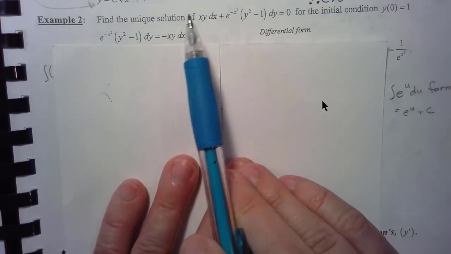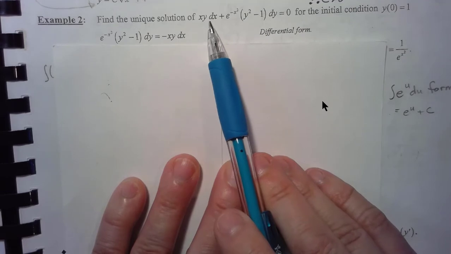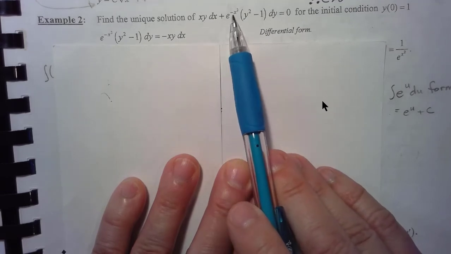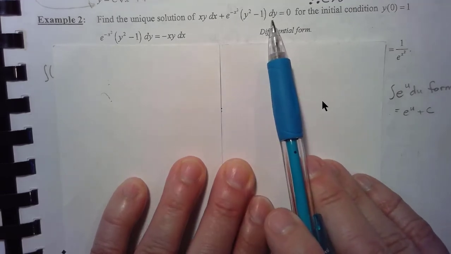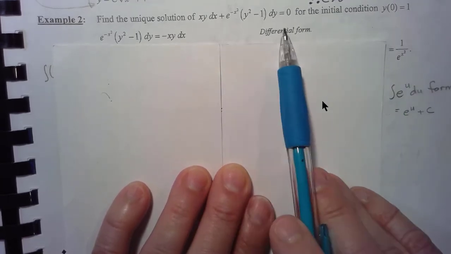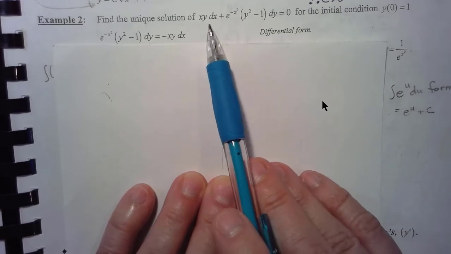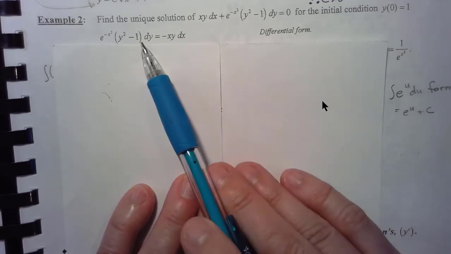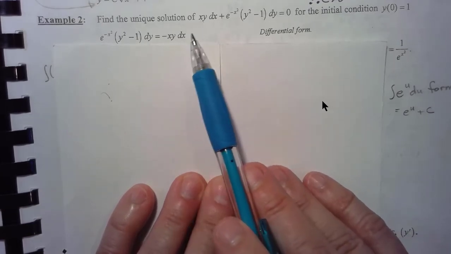Example 2, find the unique solution of x times y dx plus e to the negative x squared times (y squared minus 1) dy equals 0 for this initial condition. First, we want to write this in differential form, which is going to have my dx on one side and my dy on the other. So I'm going to subtract this from both sides.